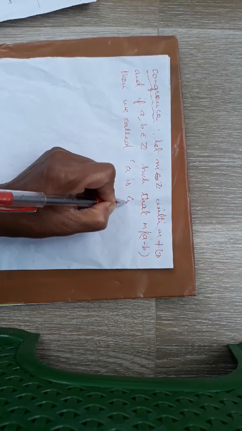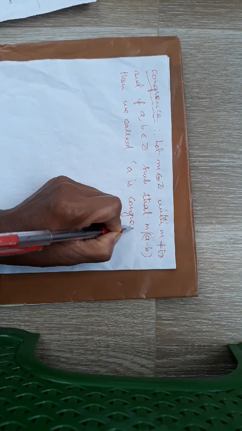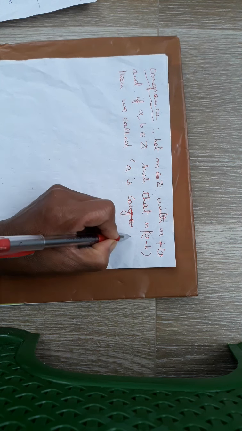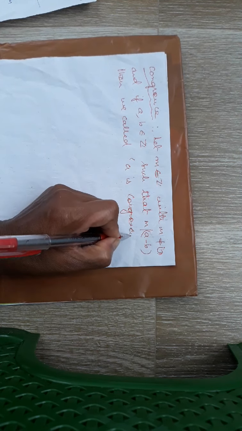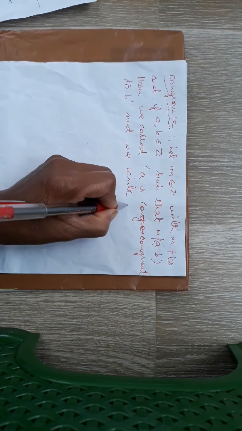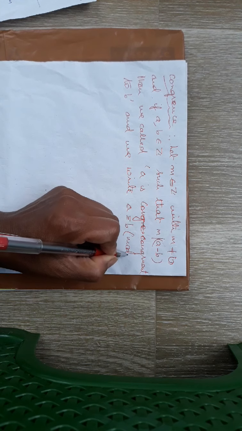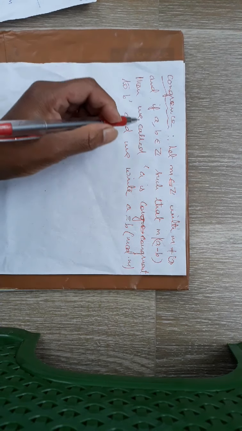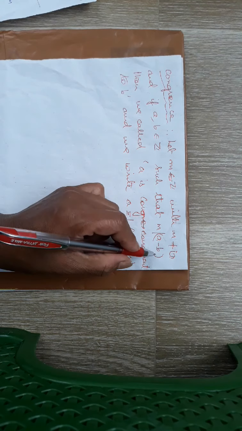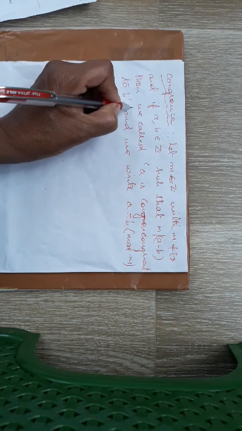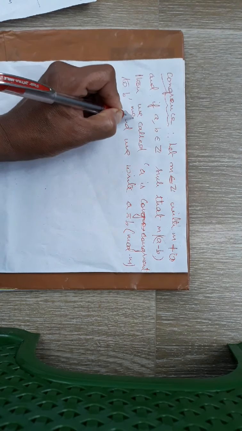A congruent to B. And we write A congruent to B modulo M. Here also we write such that M divides A minus B, then we call A congruent to B modulo M. Okay, so this is the definition of congruence.